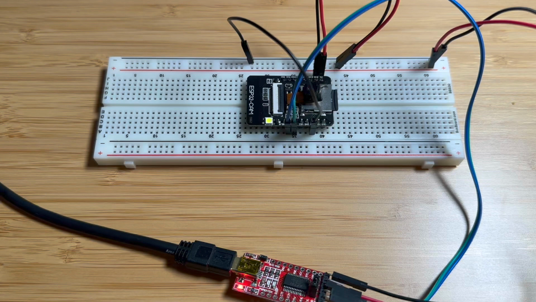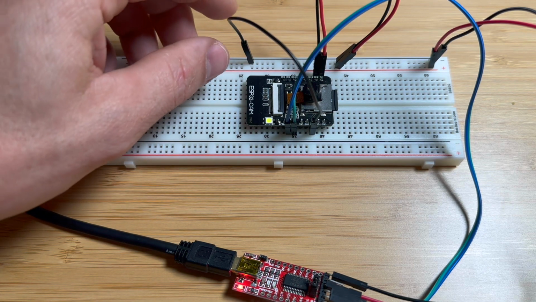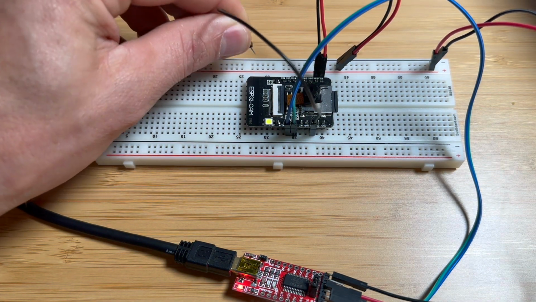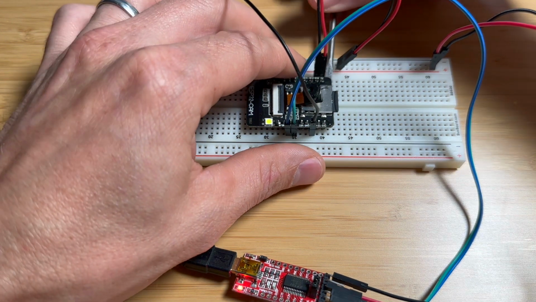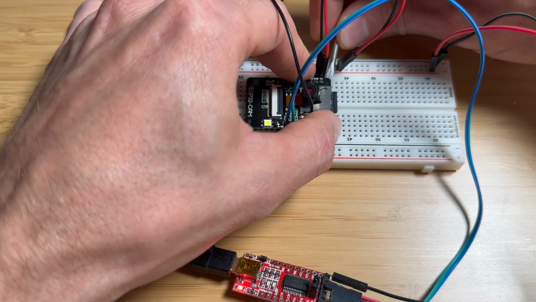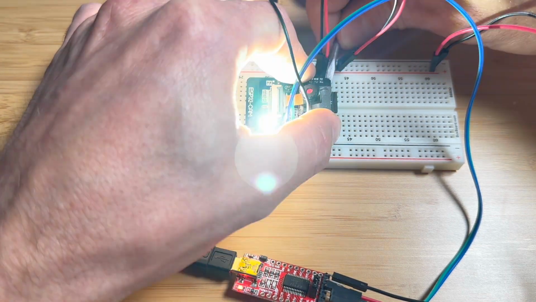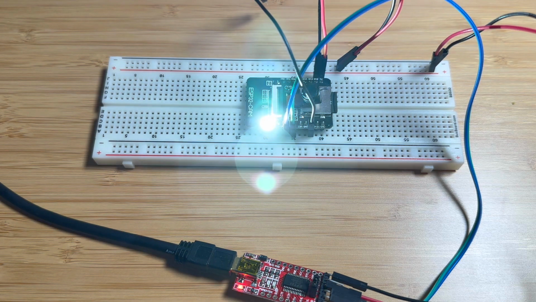You may be wondering why the flash LED is not blinking, and the reason why is that we need to first disconnect the GPIO 0 pin from the ground pin, which, as you may recall, was only used during programming. And then press the reset button. And there you have it. The ESP32 CAM board has been successfully programmed.